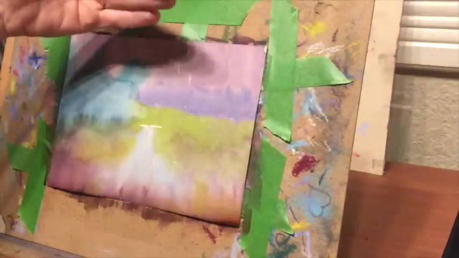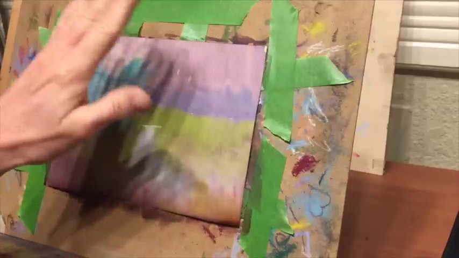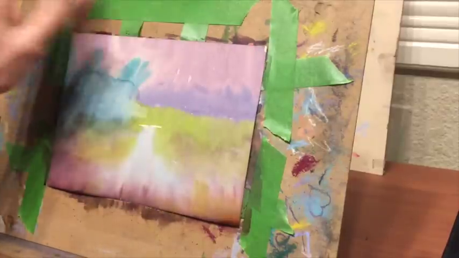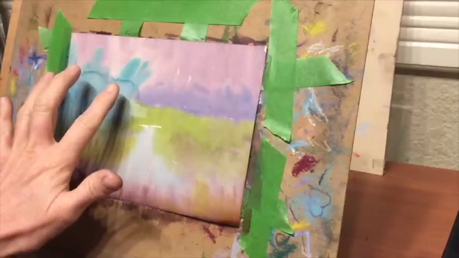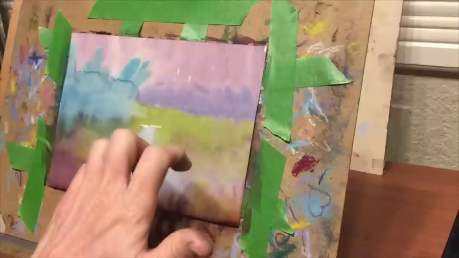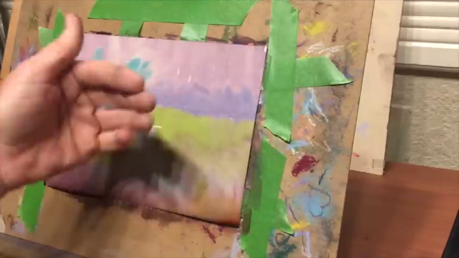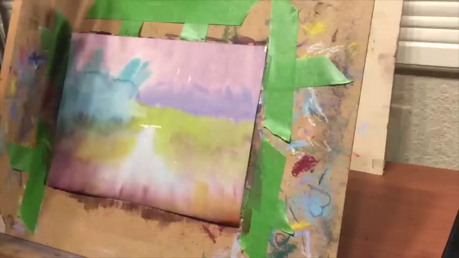Again, values in the distance will lighten. They're not as dark as far away. So if these were the same types of trees as these trees in the background, these are naturally going to be lower in value because they're further away.